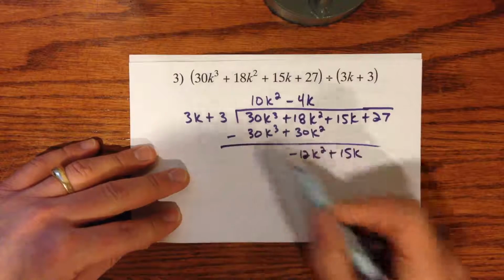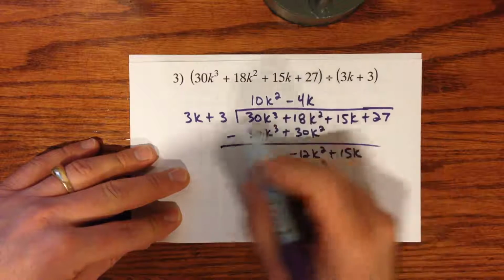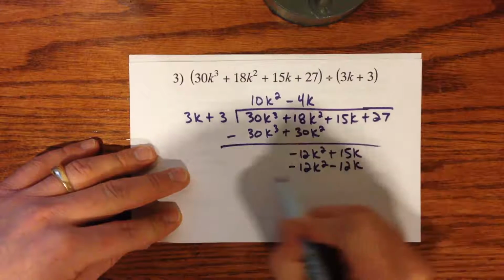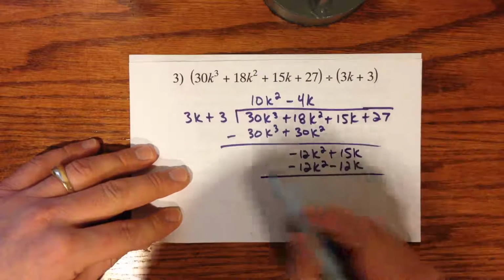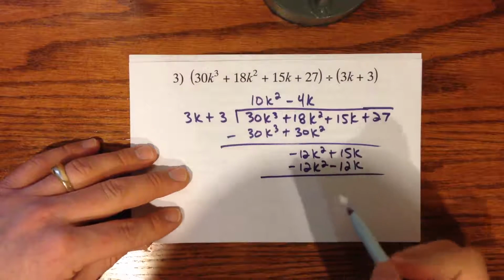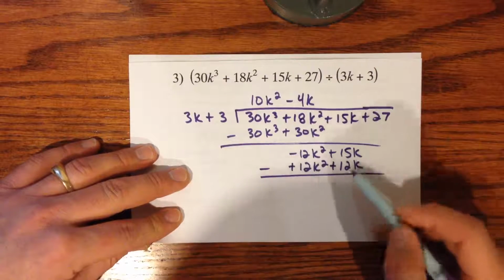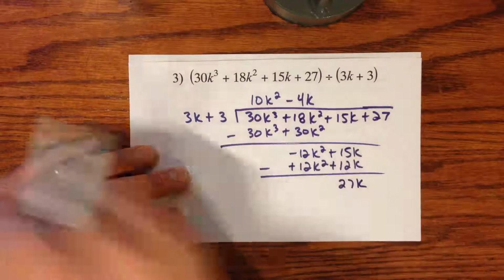Negative 4k times 3k is negative 12k squared. This times this is negative 12k. Now we subtract, be careful. I almost wanted to just put those two together and make that 3k, but you're subtracting. So plus plus, it's actually 27k.